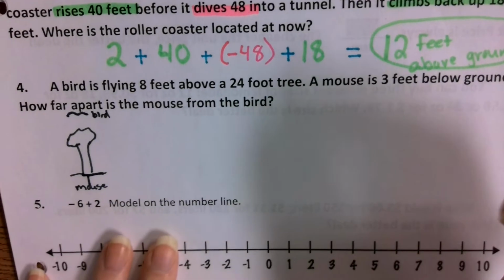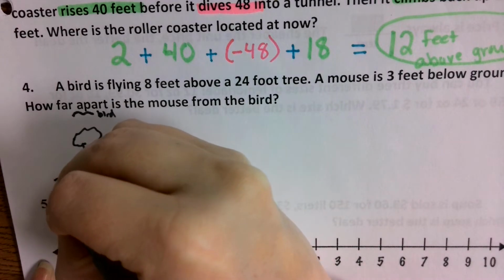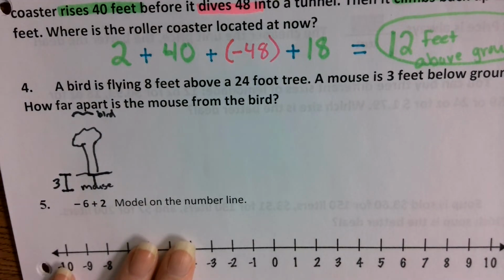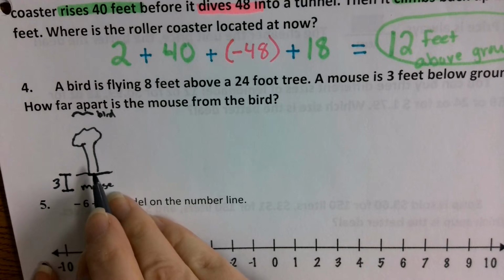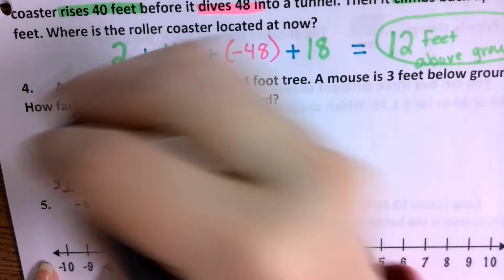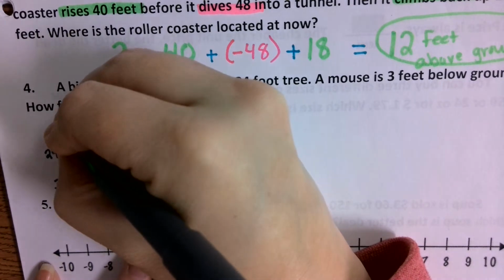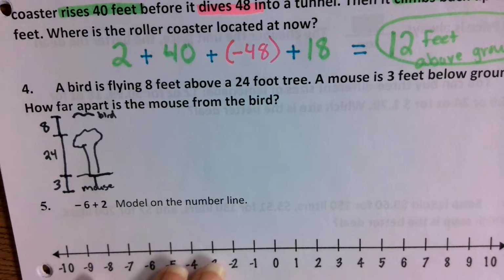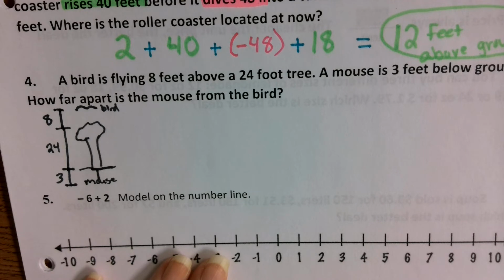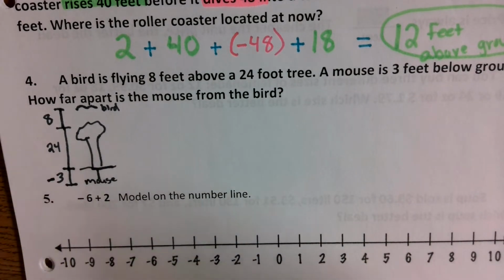So now I just have to break it down. From the mouse to the ground, that's 3 feet. Right? The mouse would have to climb 3 feet to get to the ground level. From the ground to the top of the tree, that's 24 feet. And from the top of the tree to where the bird is, that's 8 feet. Now, even though I know that the mouse is below ground and that's a negative, when we are trying to see how far apart they are, you've got to think of it as absolute value.